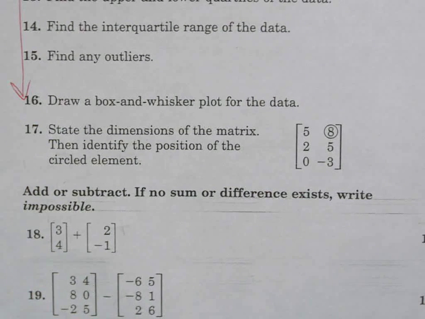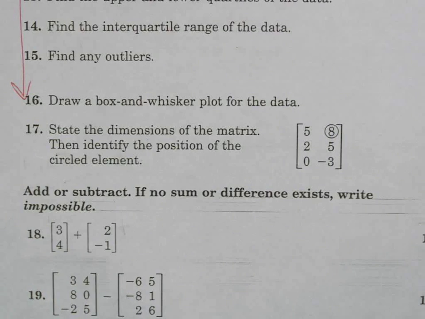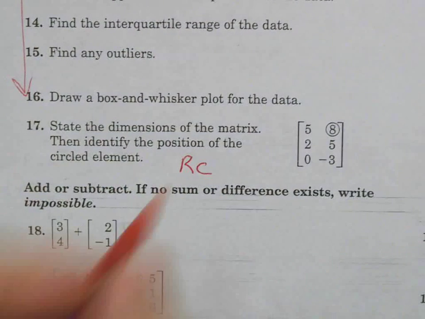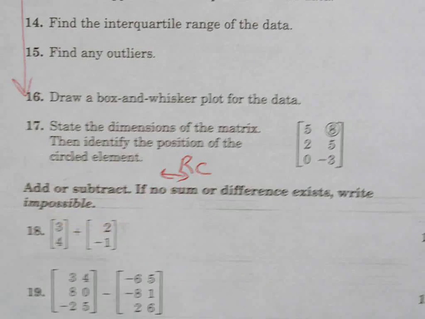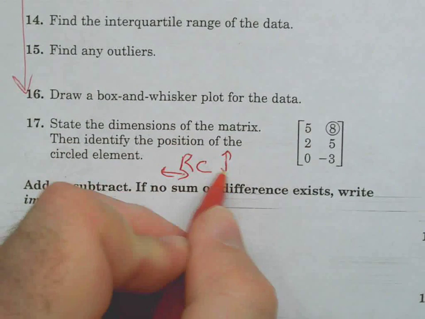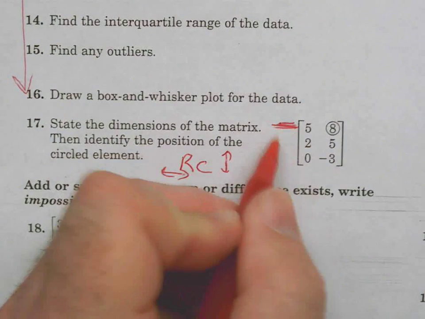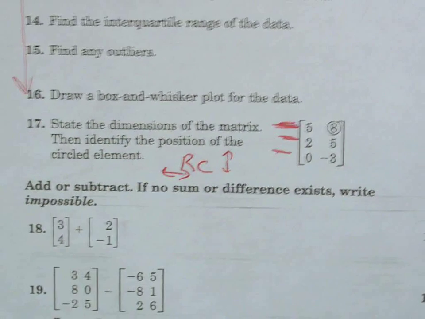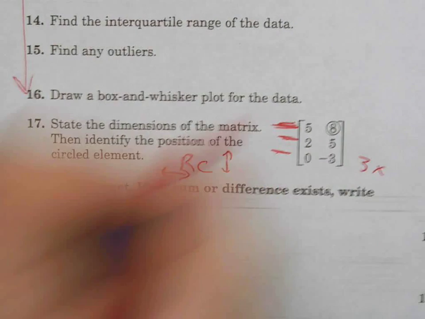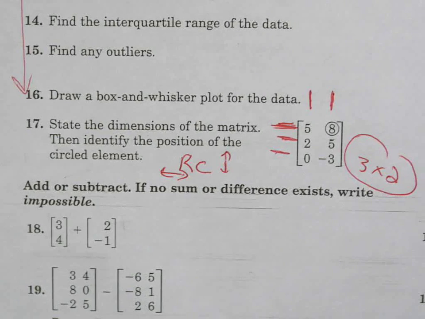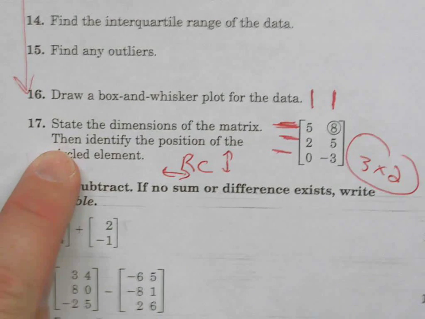Morgan, what are the two initials I wanted you to remember? RC. You guys don't even know what RC Cola is anymore, but that's fine. Rows, left to right, columns, up and down. So, this right here has 1, 2, 3 rows, 3 by 1, 2 columns, a 3 by 2. That's stating the dimensions. Next part says, identify the position.